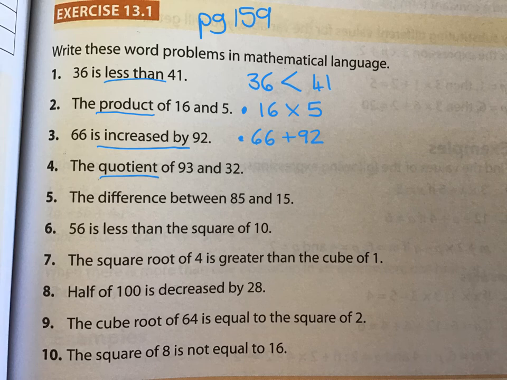Quotient is divide. The quotient of 93 and 32 is 93 divided by 32. Difference between, now that is minus, so it's 85 minus 15.